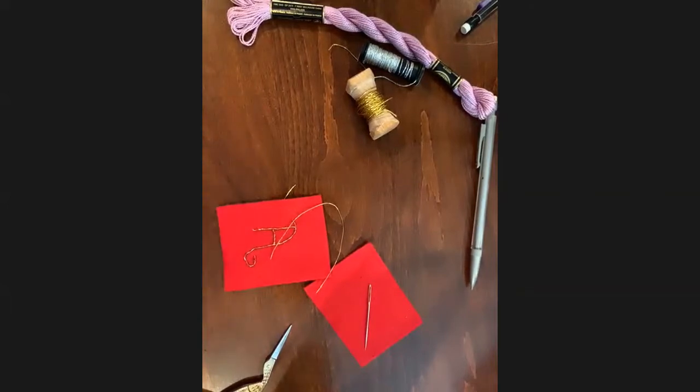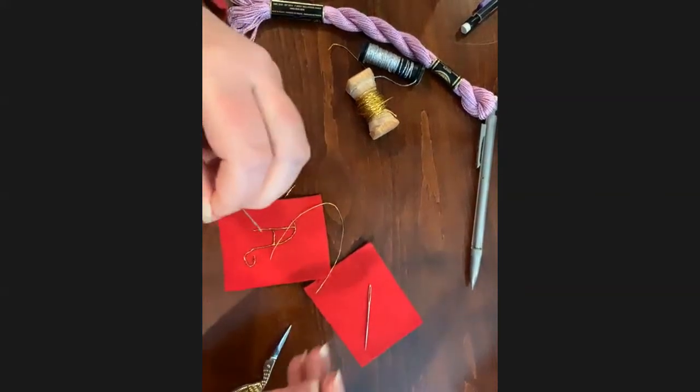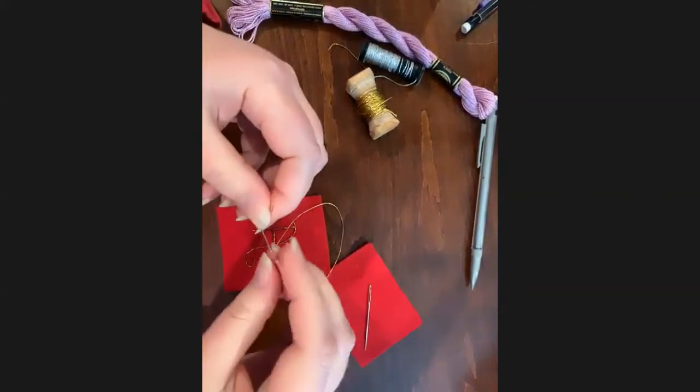Two of your very best friends in any kind of embroidery, especially when you've started doing it for a while, are a pair of nice sharp scissors and needle threaders.